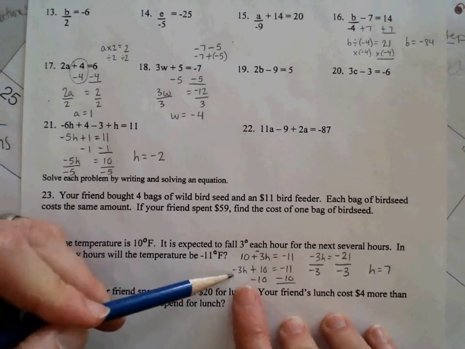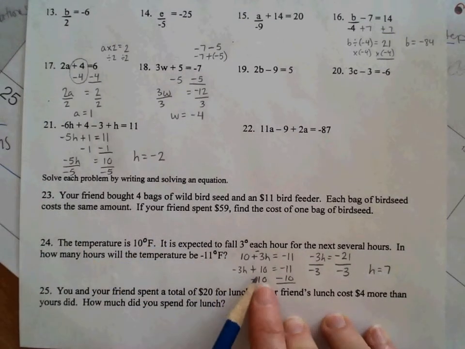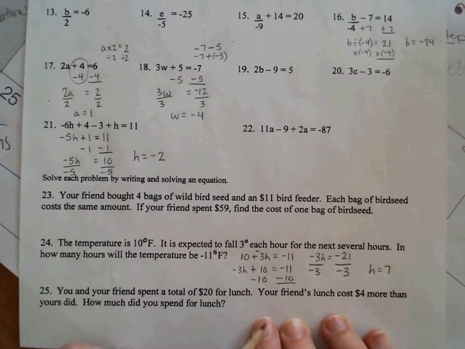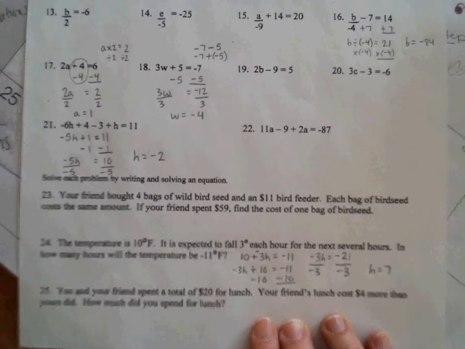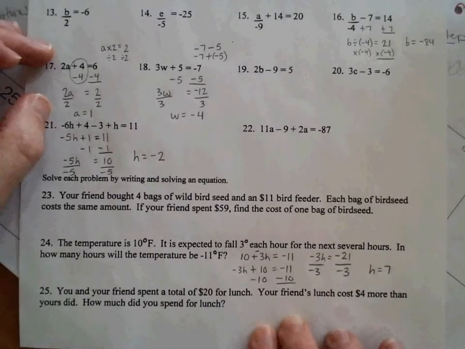Some people I've seen in the past, they don't write the first line. They go ahead and write their equation like this. Negative 3h plus 10 equals negative 11. And then just solve it from there. So you don't have to necessarily write the first line that we did. If you want to write it like this, that's another equation that would be acceptable here.